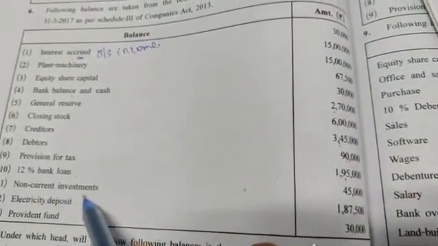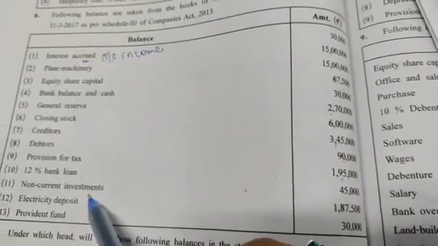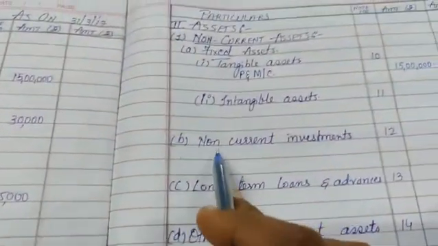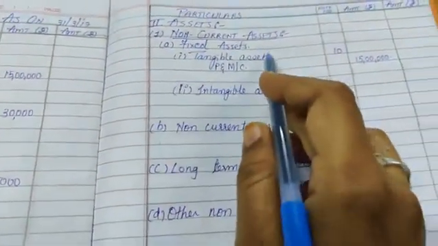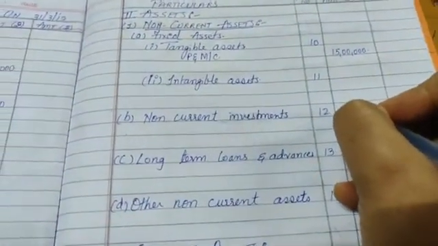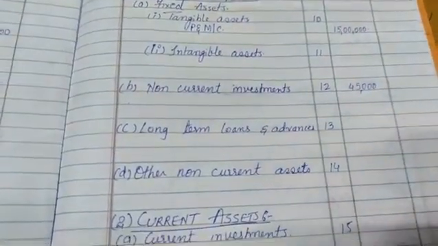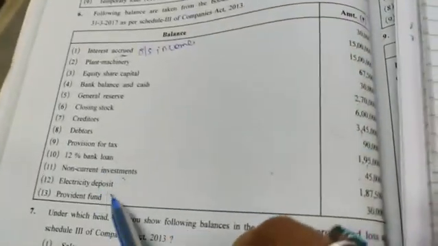Fine. Then non-current investment. See, they have already told it is non-current investment, so the title is directly there, 45,000 is the amount. See, this is your non-current investment in non-current assets. So directly here in front of this we will write down 45,000. Clear?